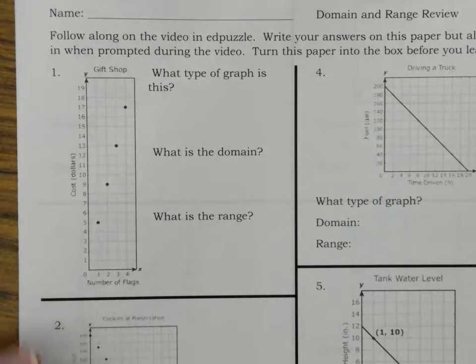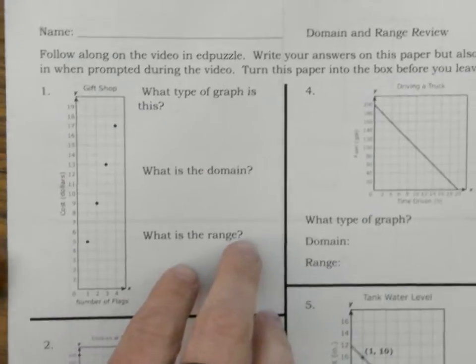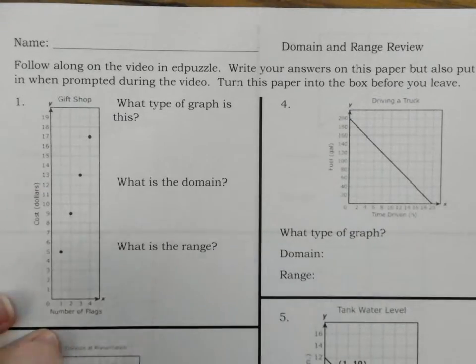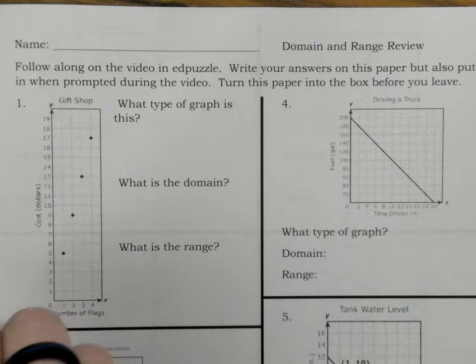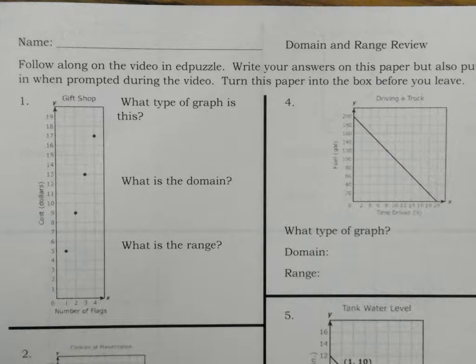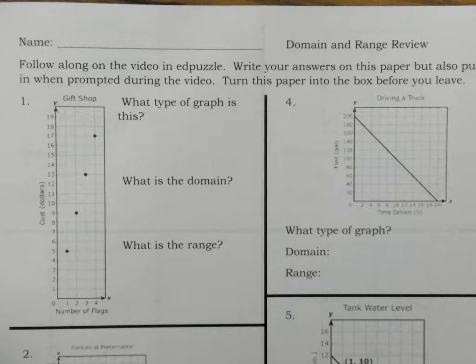Okay, so this is a review of everything we've talked about for domain and range. As you are watching this video, you should be working on the questions. There are lots of questions for you to try and then input your answers on Edpuzzle. But you need to do both. You need to turn this paper in with the work completed, and you need to answer the questions online. And you need to be doing it on your own Chromebook, not sharing with somebody else. Otherwise, they're the ones who get the credit, and it shows that you will have a 0.